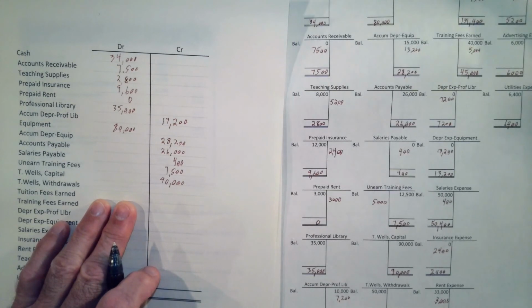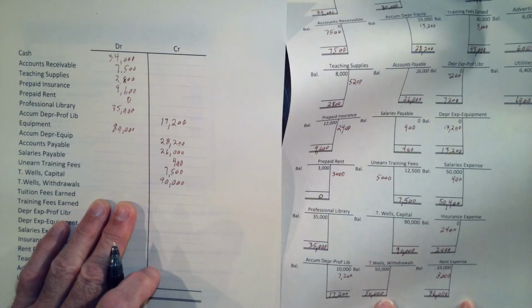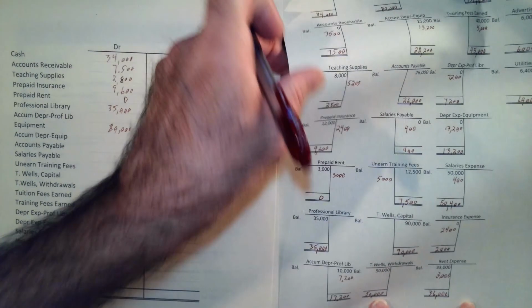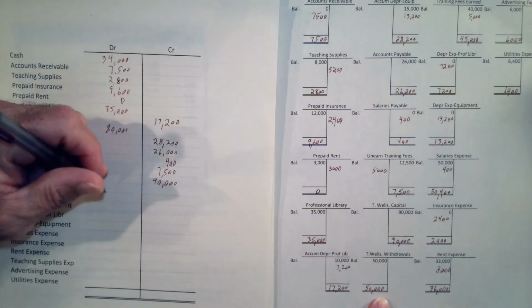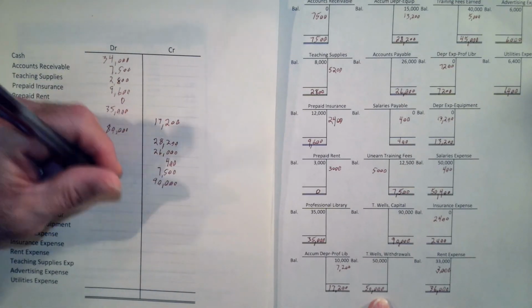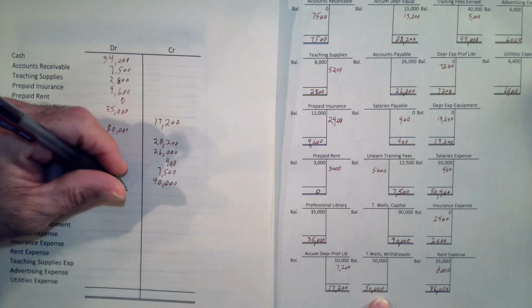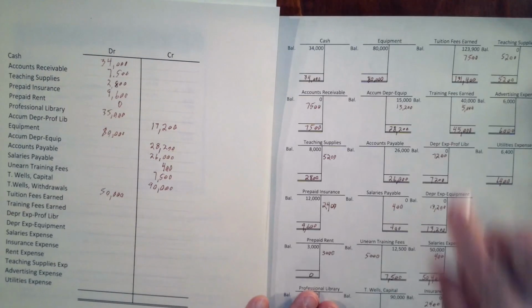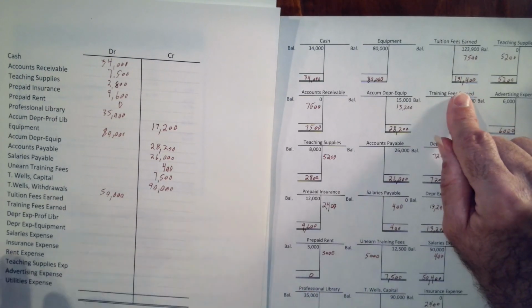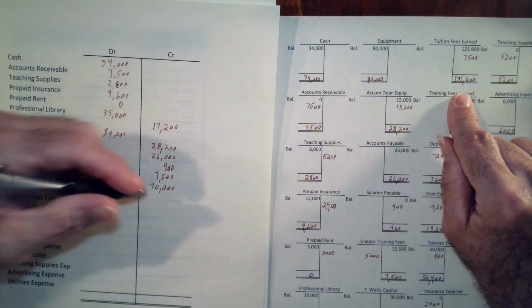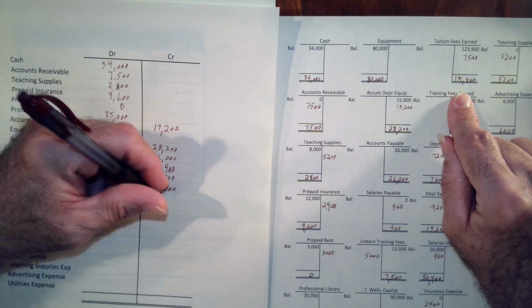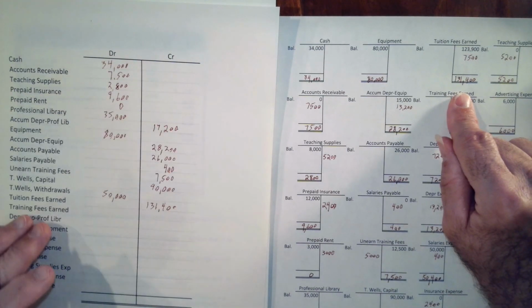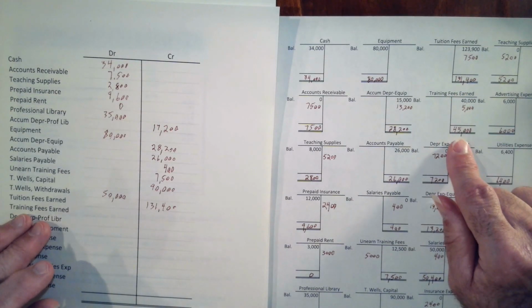Can't see it down here, sorry. Debit right there, 50,000. Okay, right there, 50,000 debit for withdrawals. Tuition fees earned, credit, 131,400. Training fees earned, credit, 45,000.